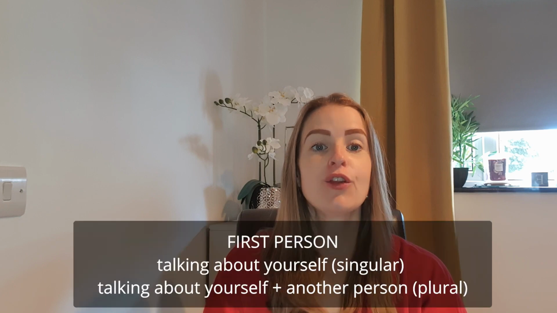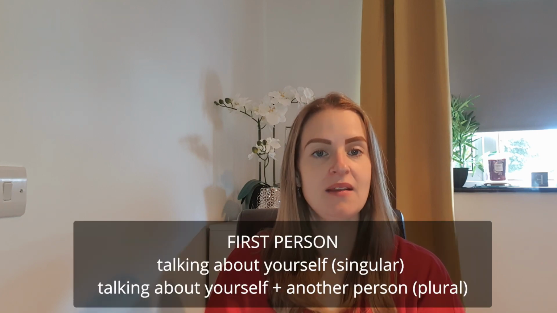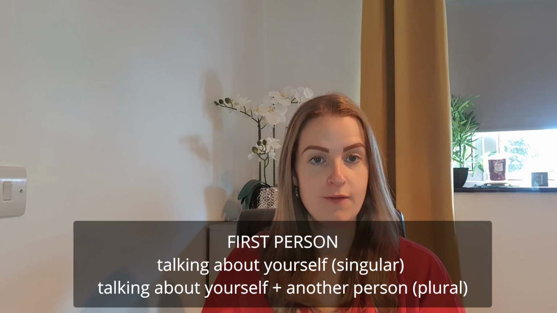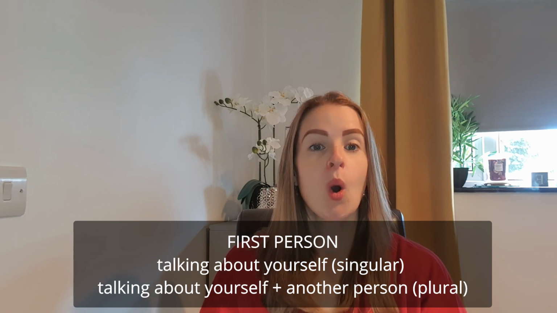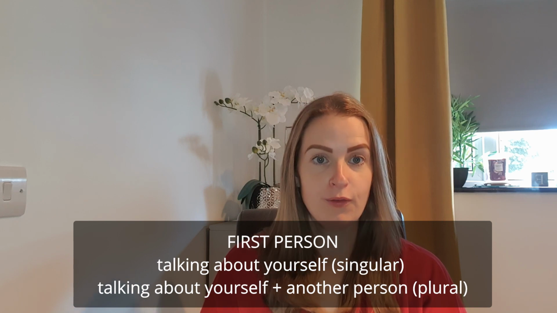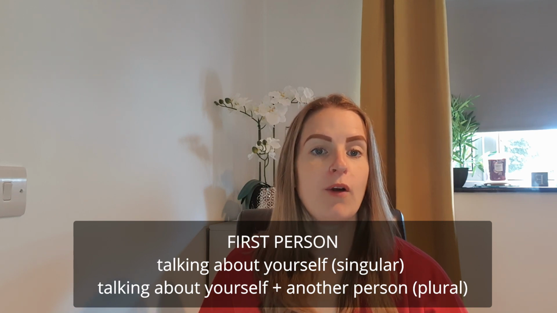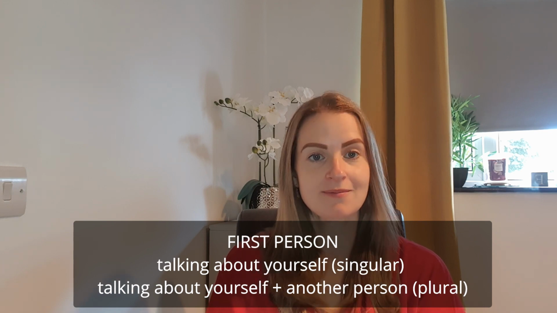Also, you need to know that they need to match the gender of the noun that is being replaced by it. So guys, these personal pronouns, in German called Pronomen, they can be shared into three main groups. The first group is the first person. That means you talk about yourself, that would be singular, or you're talking about yourself and maybe a family member or a friend, which would be plural.